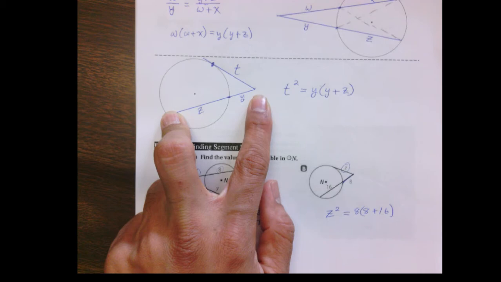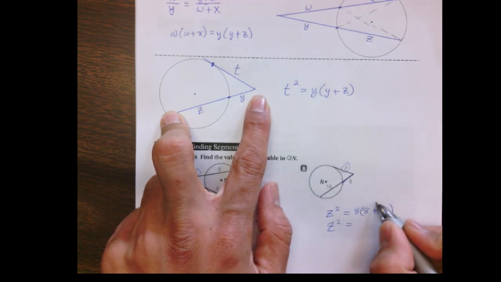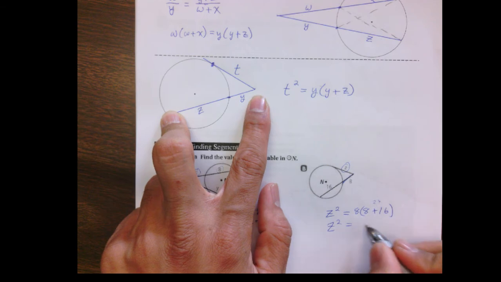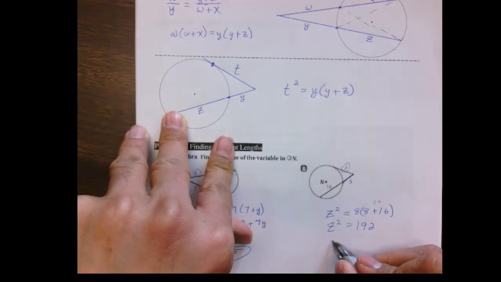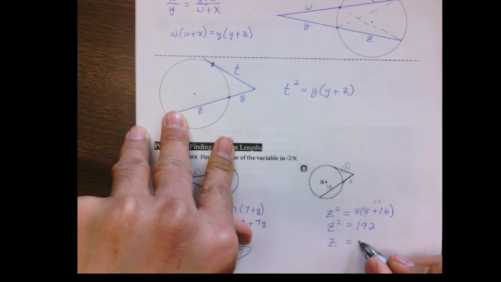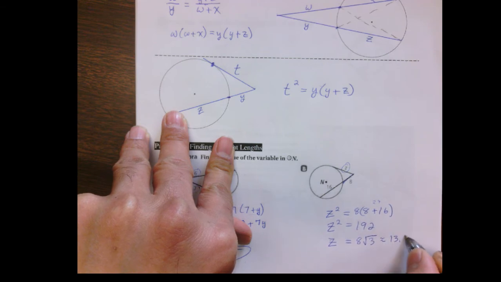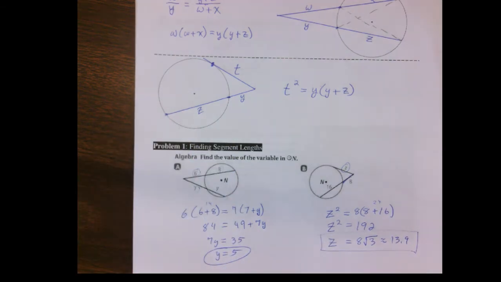Okay? So we've got z squared equals, this is 24. 8 times 24 is 192. And then if you square root that, it simplifies to 8 root 3, which is approximately 13.9. So either one of those answers would be okay for now.